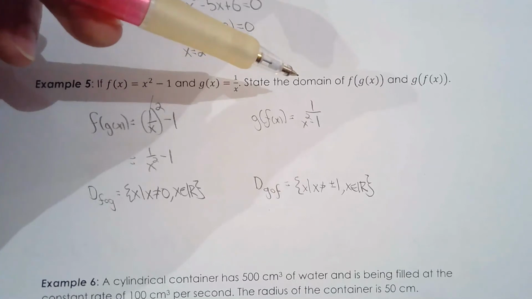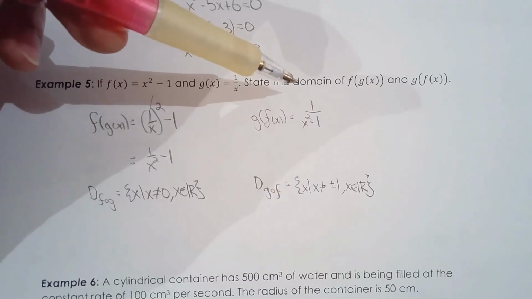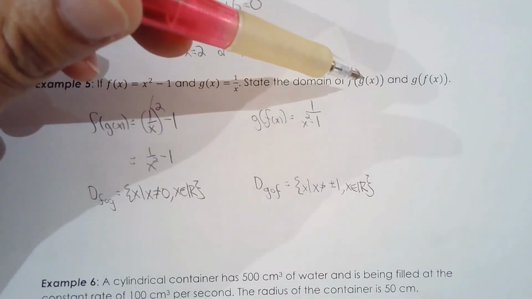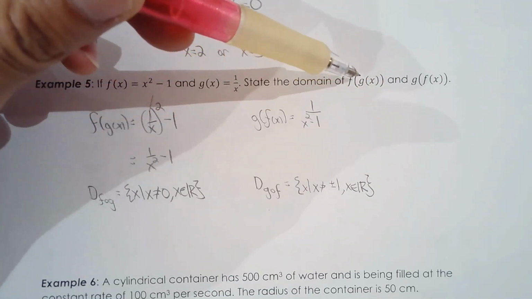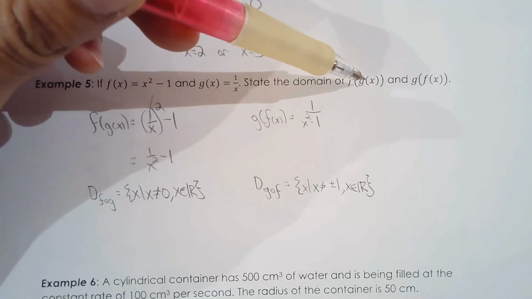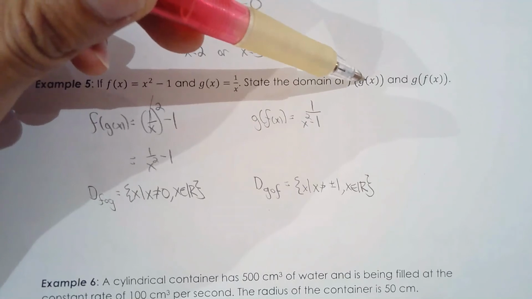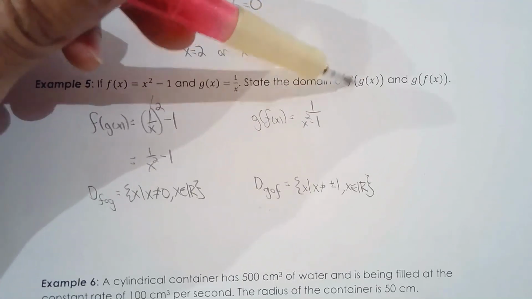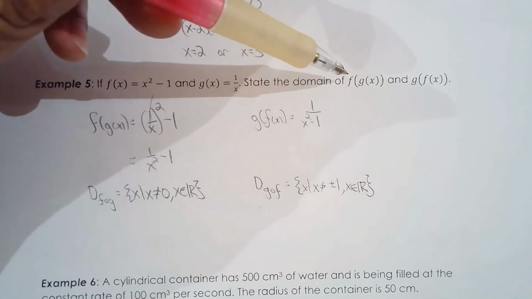Whenever someone asks me to find the domain of a composite function, my strategy is pretty much the same. The first thing I do is study the domain of the inner function, which in this case is g of x. And then I also study the range of the inner function, because the range of the inner function has to be a part of the domain of the outer function in order for the composite function to be defined.